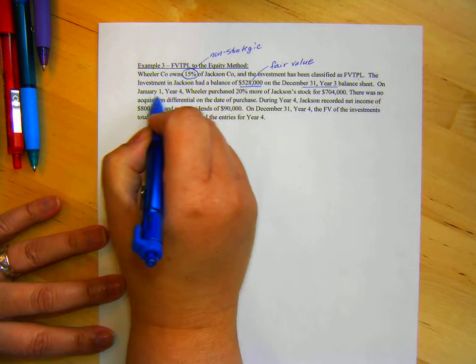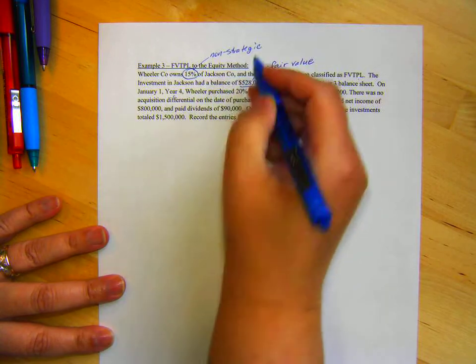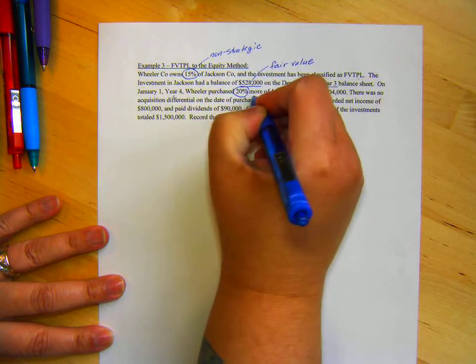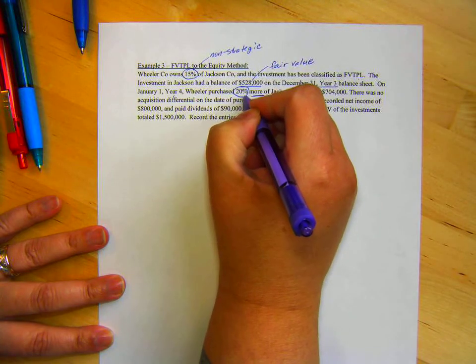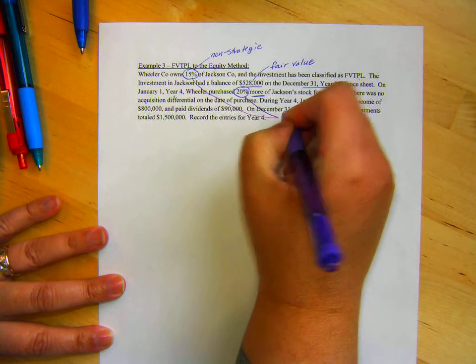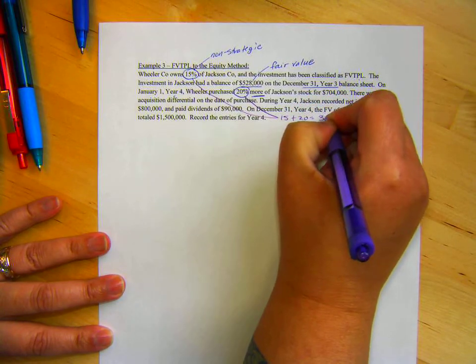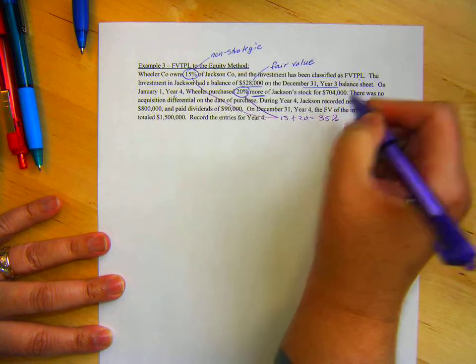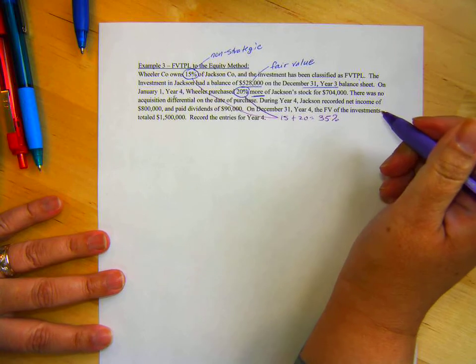Now, on January 1st, year 4, Wheeler purchased 20% more. So how much does Wheeler, which is us, own now? 15 plus 20 equals 35%. So, right off the bat, what do we know?